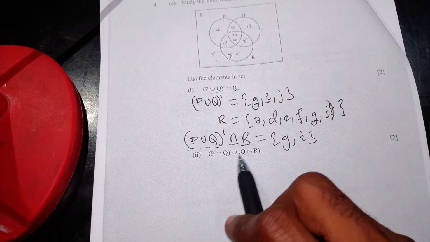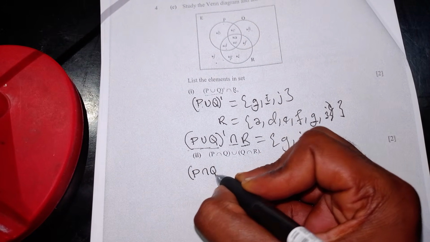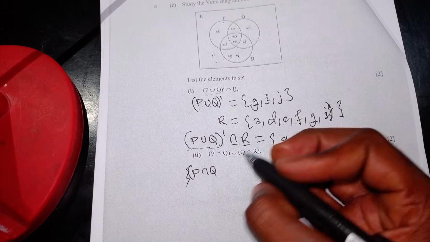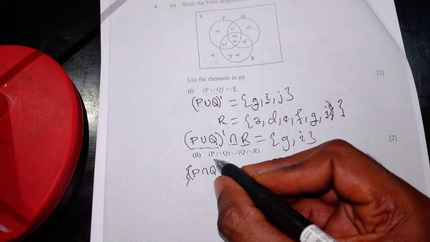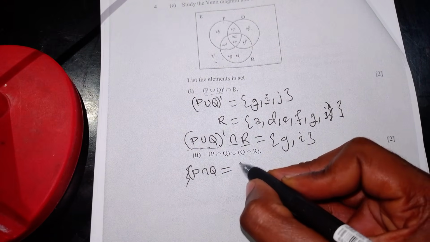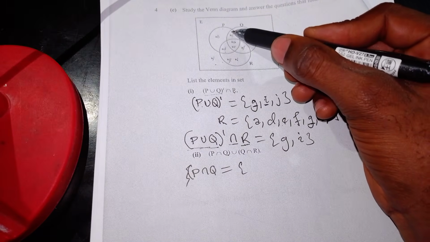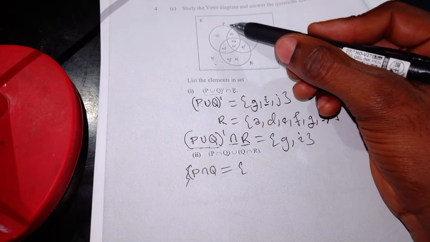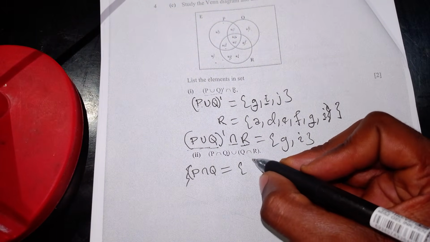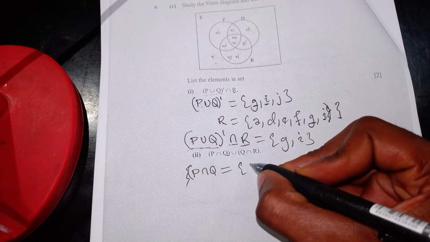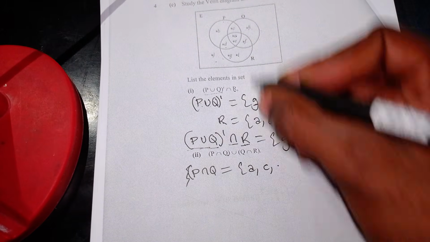And then lastly, we have this part. So we have P intersection Q. So we have no complement there. So in this case, you can just say the elements of P intersection Q. So we're talking about these elements here in the intersection of P and Q. Forget about these other intersections. So this is an A, and then we have a C, and then we have an E.